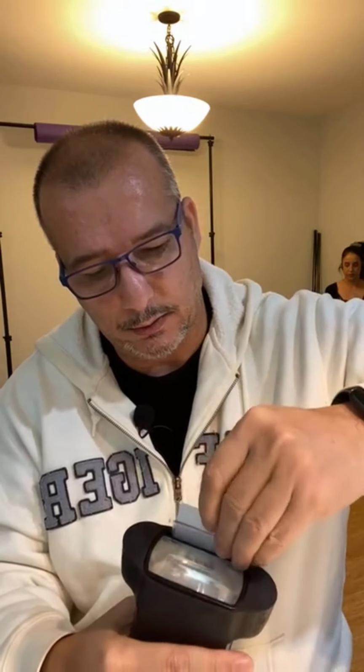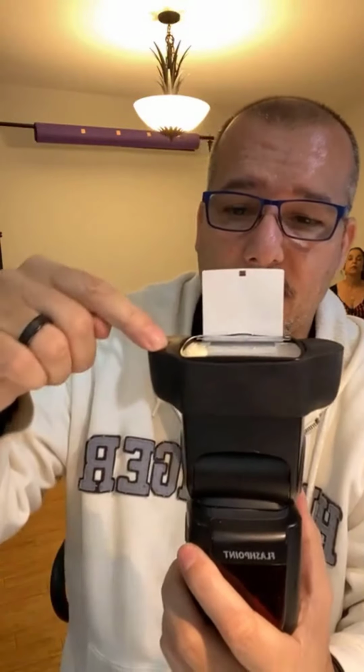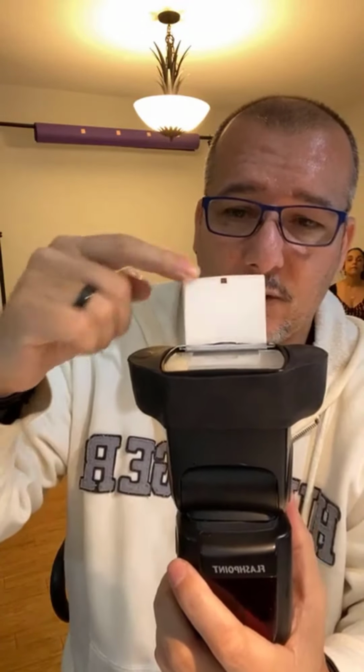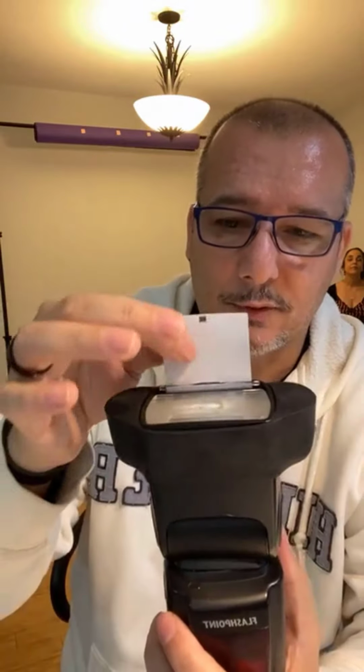So another piece of equipment that I have here is what we call the mag bounce. Flashes come with a little bouncing card, right? Something like this. This doesn't look like a lot, but it helps a lot. The light is going to go up, and the light is going to be projected to the front also, right?